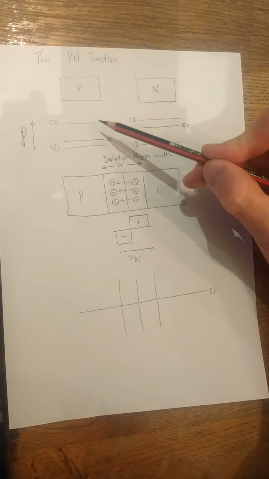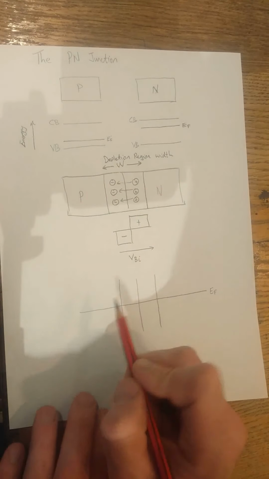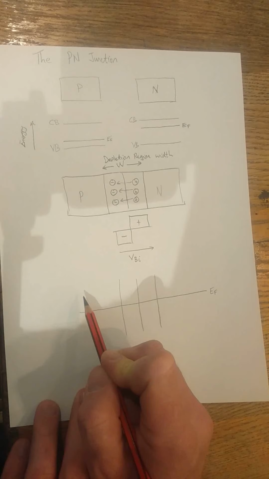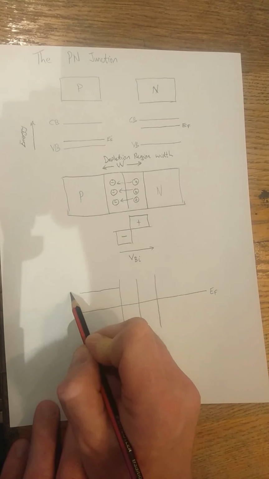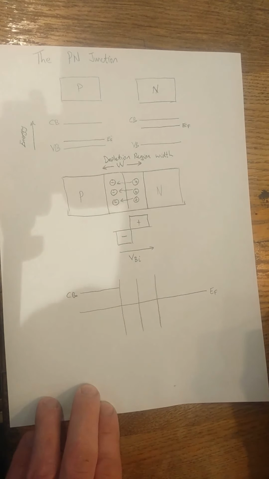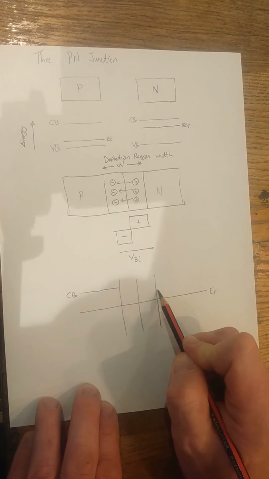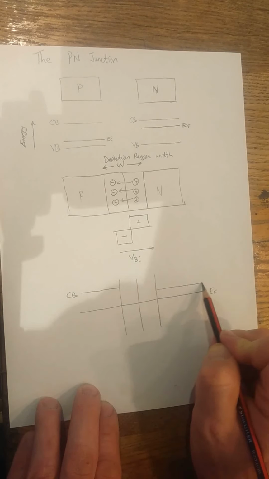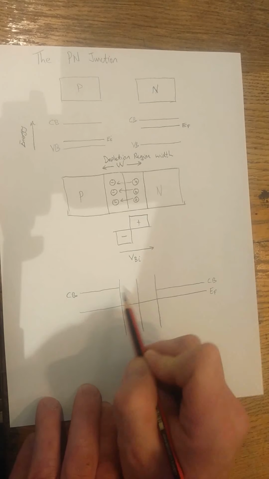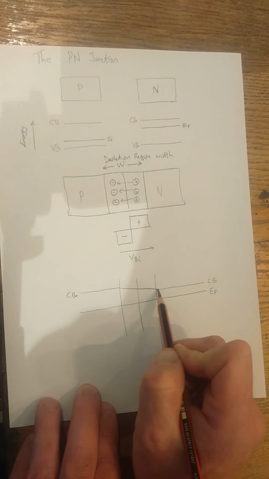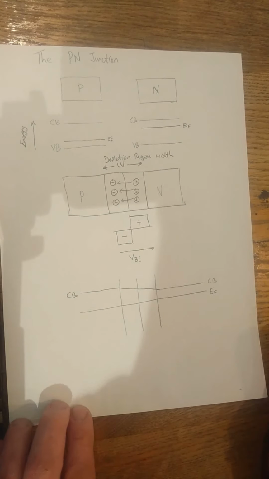It will stay the same on both sides. So the gap between the Fermi level and the conduction band on the p-type will remain the same, and the gap between the conduction band and the Fermi level on the n-type will remain the same. But across your depletion region, what you have is what's referred to as a band bending.